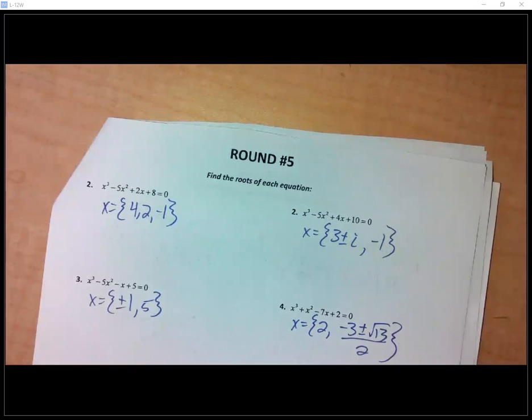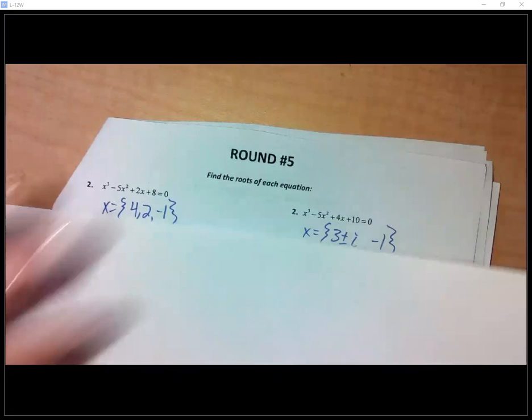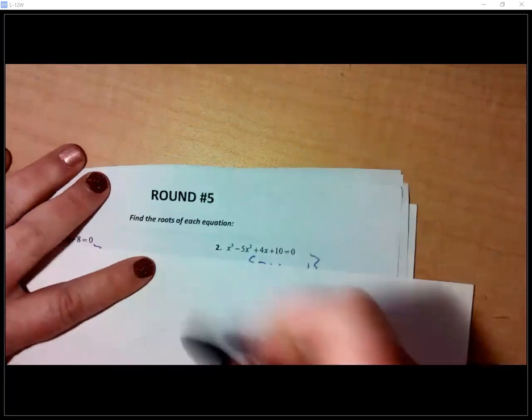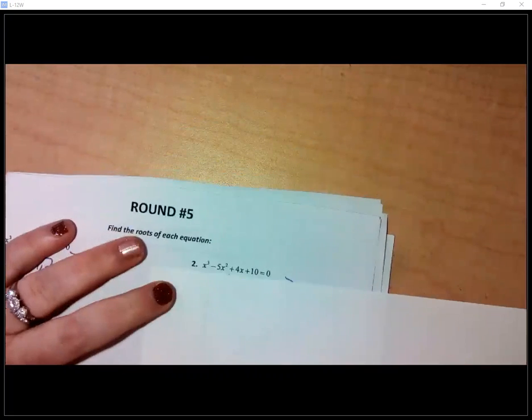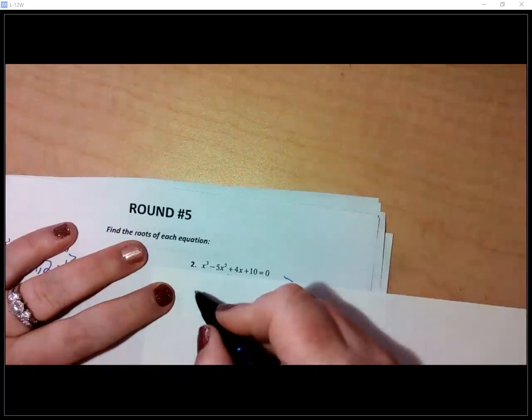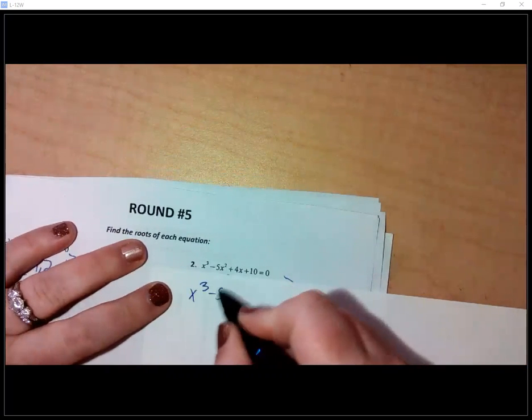Does anybody have a particular one on this page that they want me to do? Adam? Sure. We get a new sheet. All right, number 2. Let's see, this one's not going to work by factoring by grouping.